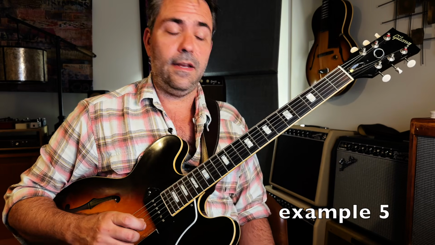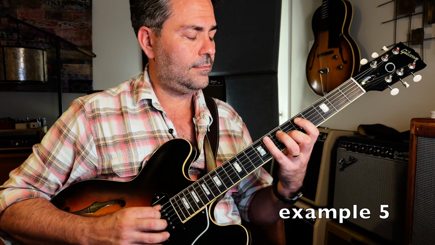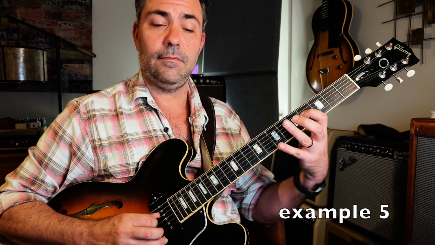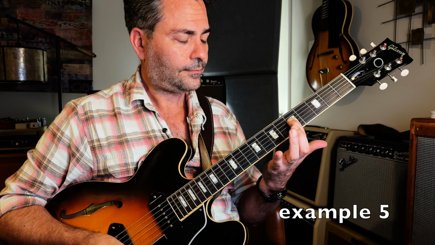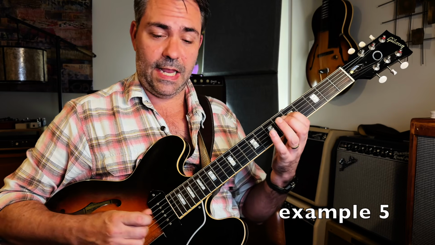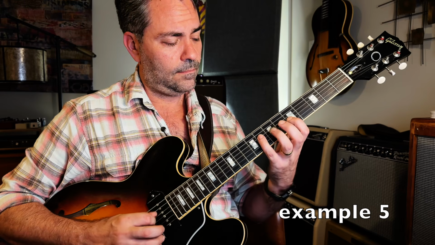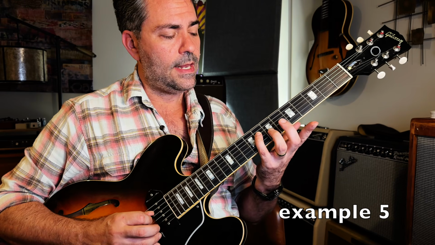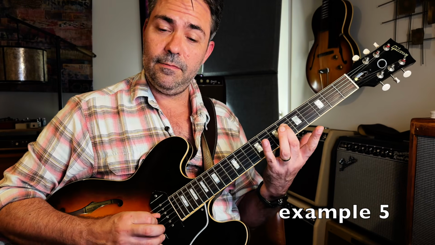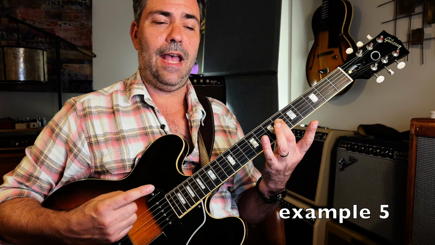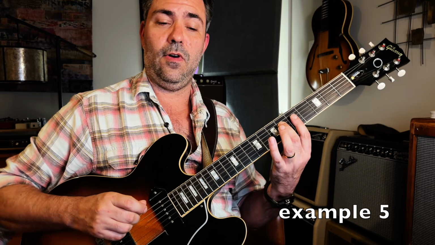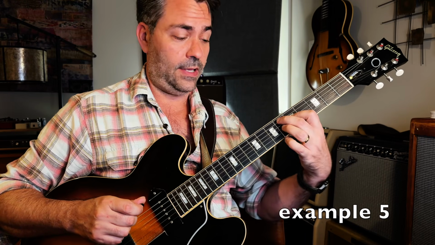All right, so let's look at another variation where we use an enclosure. So I kept the beginning of the line the same. Now I went down a whole step. I have another 8th note before I can land on the G for the E flat 7.